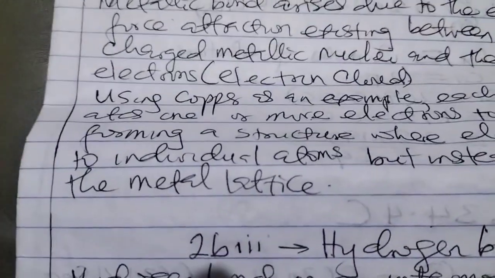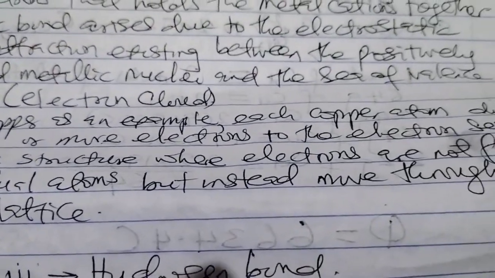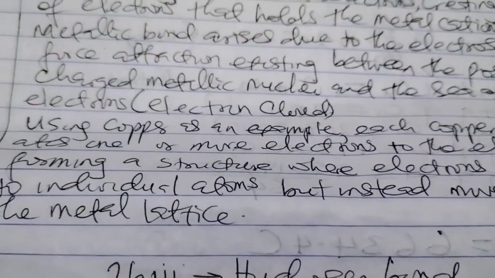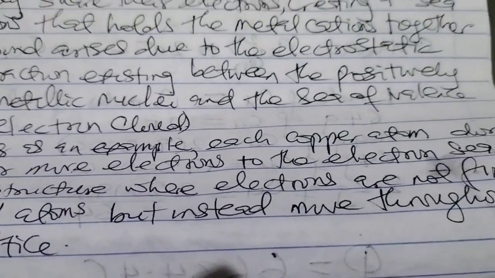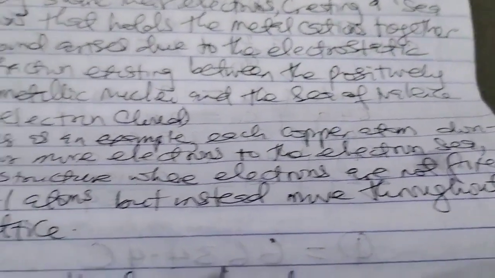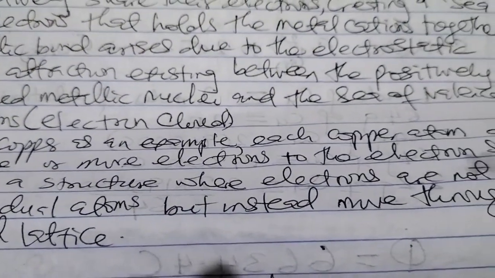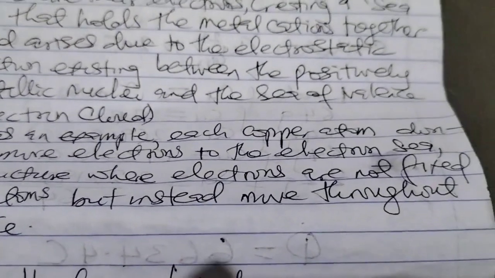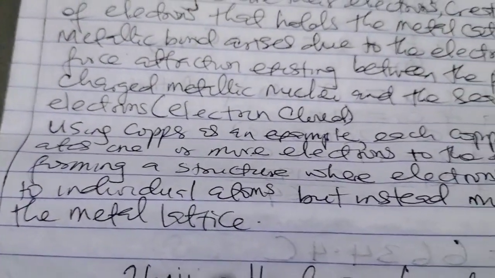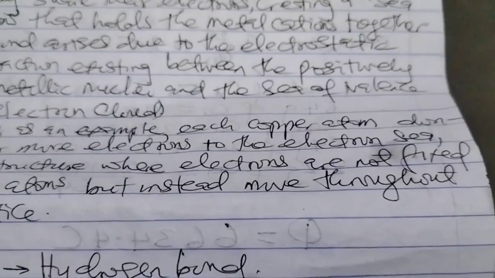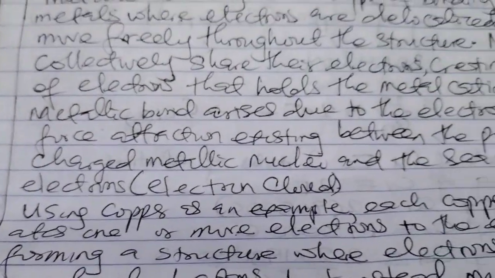We'll go again. Using copper as an example, each copper atom donates one or more electrons to the electron sea, forming a structure whose electrons are not fixed to individual atoms, but instead move throughout the metal lattice. So that is it.